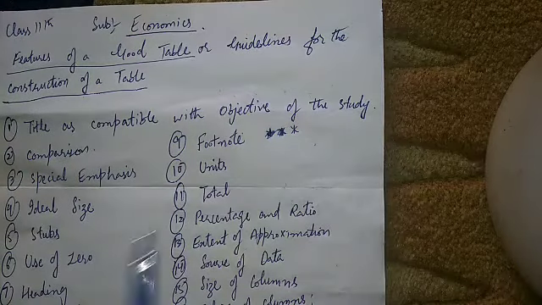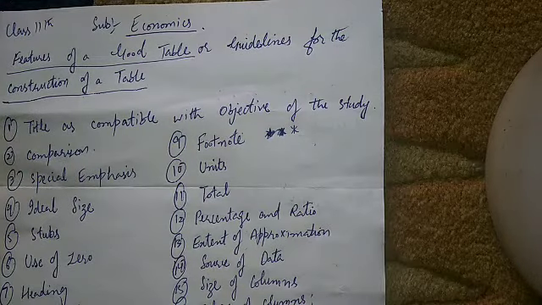Units used must be specified above the columns. If figures are very large, units may be noted in the short form as 000 hectare or 000 tons. 11th one is total. In the table, subtotals of the items must be given at the end of each row. Grand total of the items must also be noted.